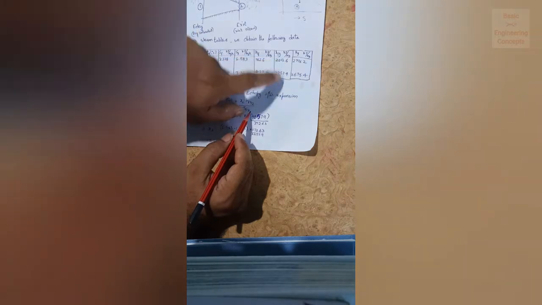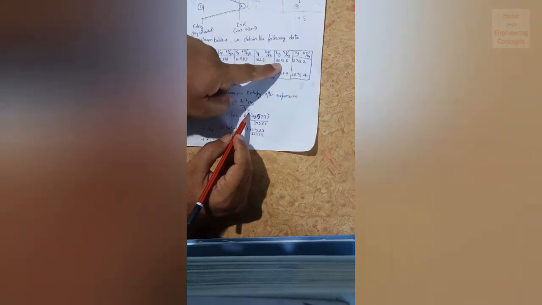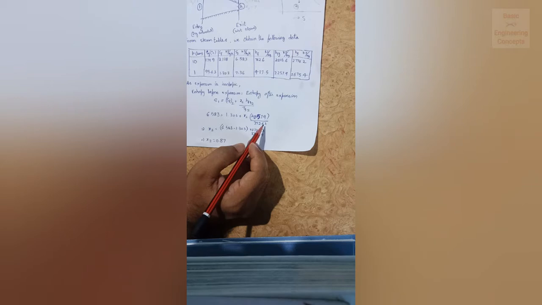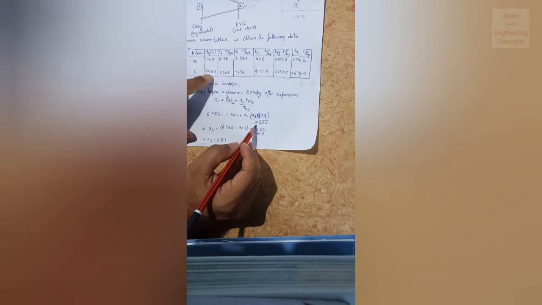So 6.583 equals 1.303 plus x2 into Hfg2 by Tg2. Here point 2 is at 1 bar, so Hfg2 is 2257.9, divided by Tg2.